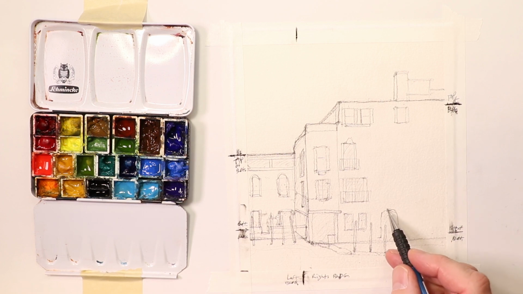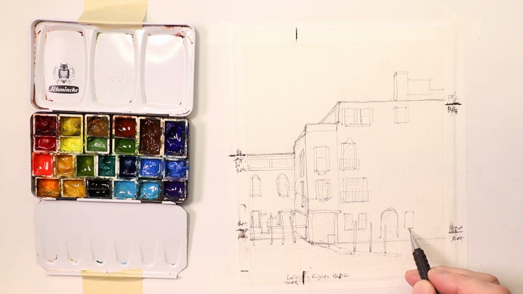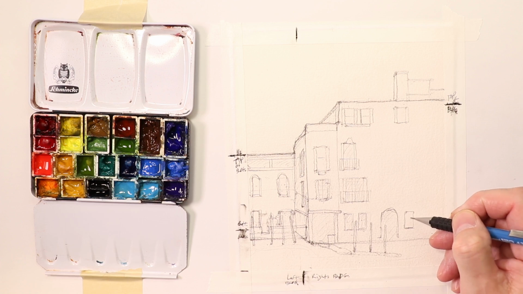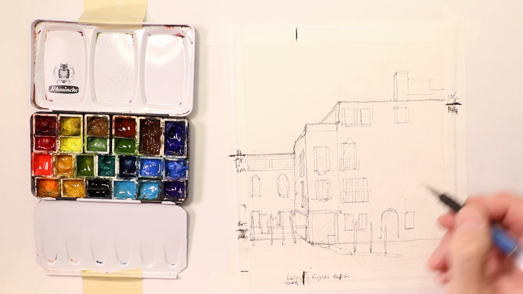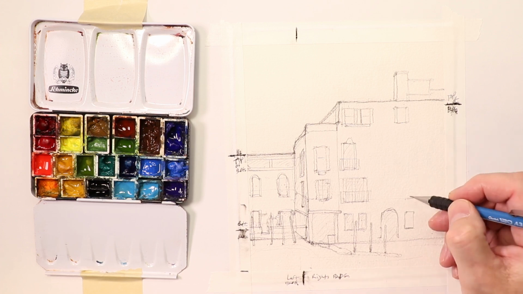And we have a large arched door here. And there is another window here. And then we have up above this window, we have another window here. Pretty much same level, like that.